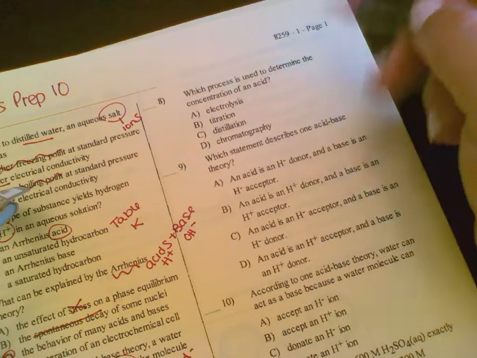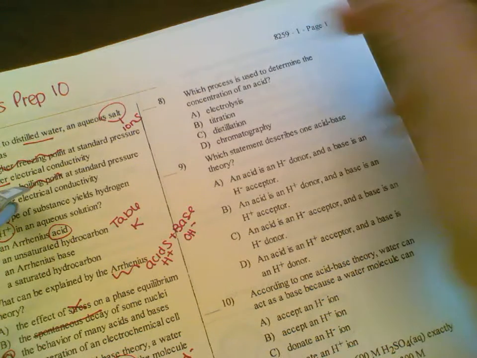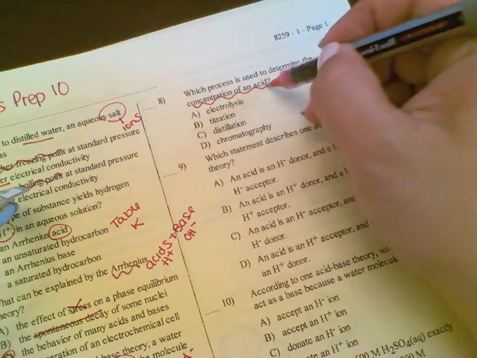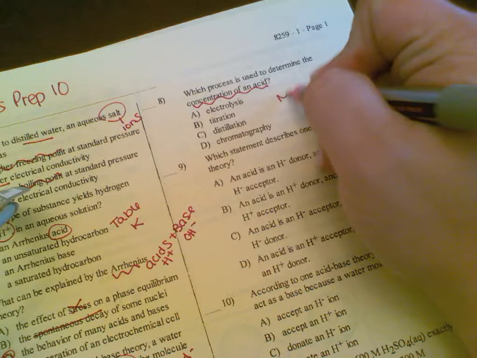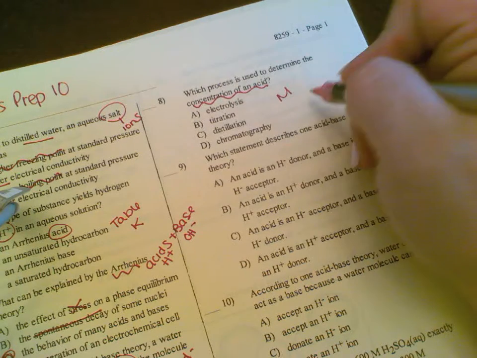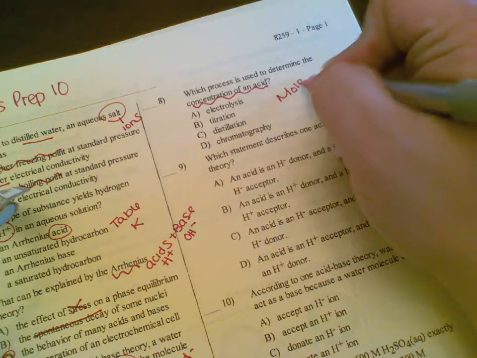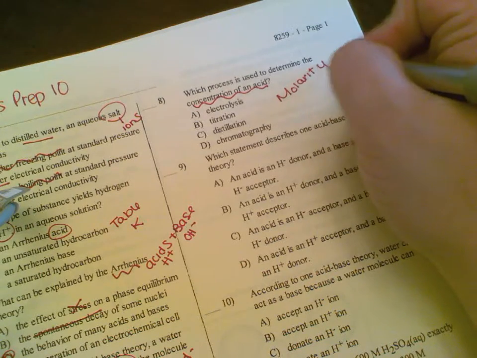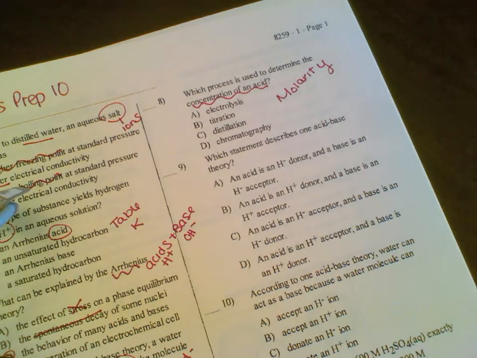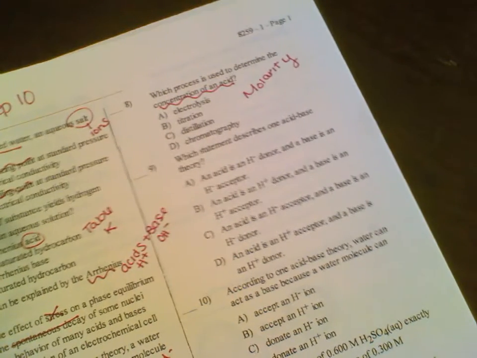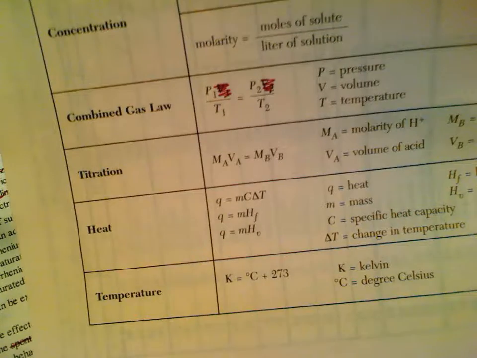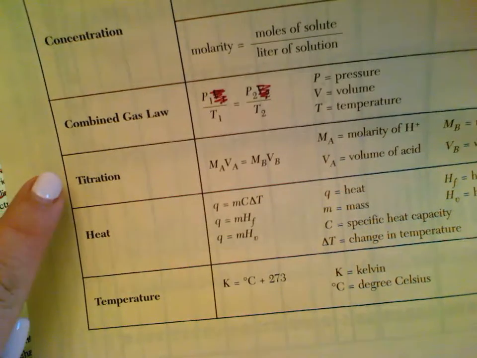Okay, 8. Which process is used to determine the concentration of an acid? So concentration, I want to think molarity. So I might actually lead to going back to table, let's see, table T. And right here, I've got titration, which has molarity in it, and I have concentration.